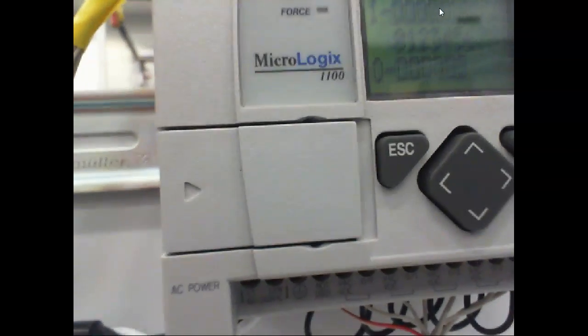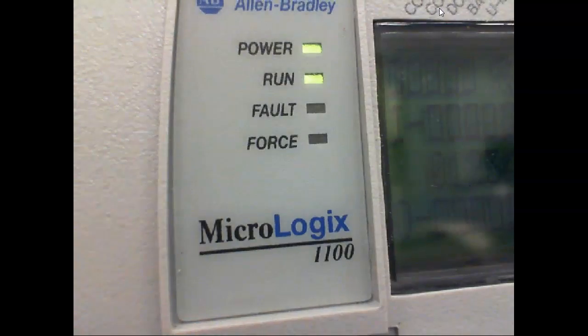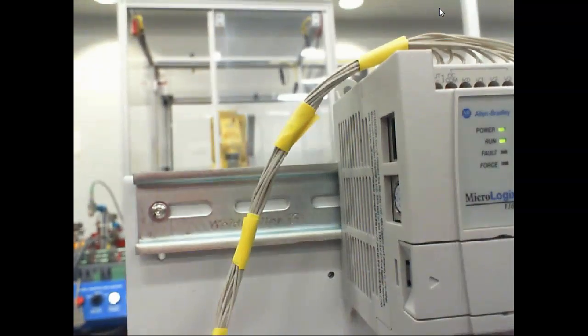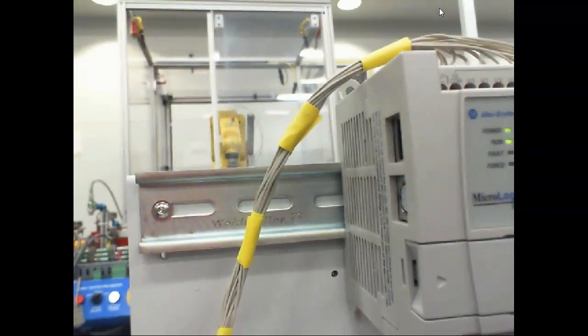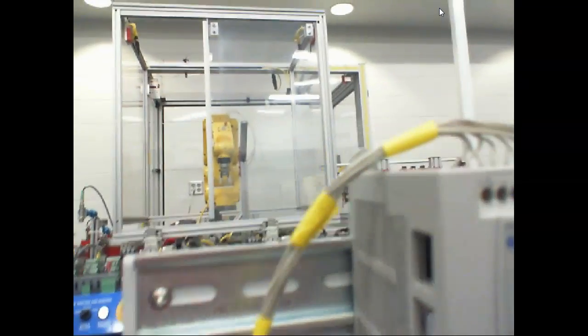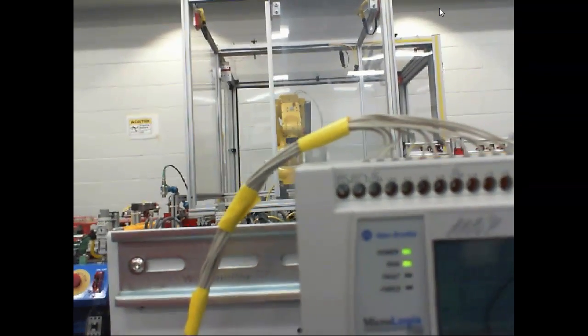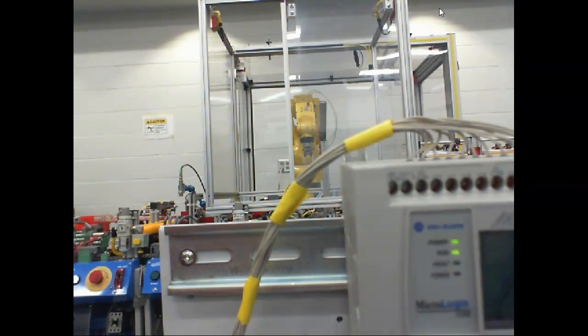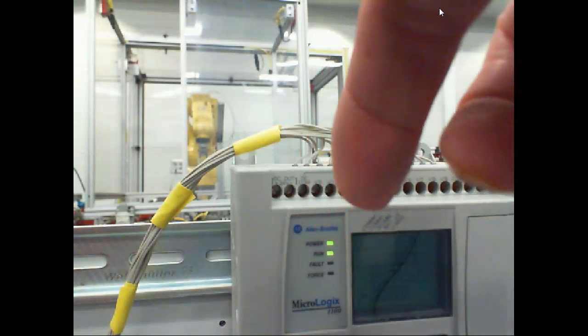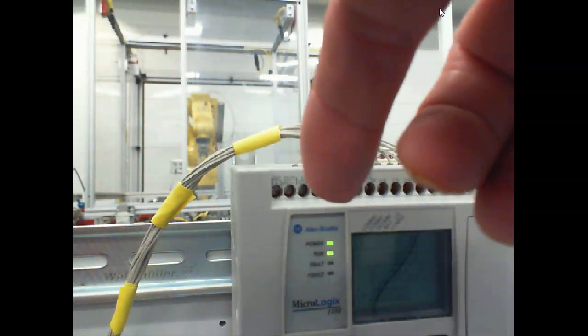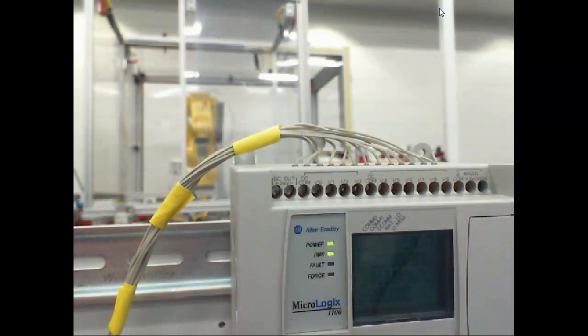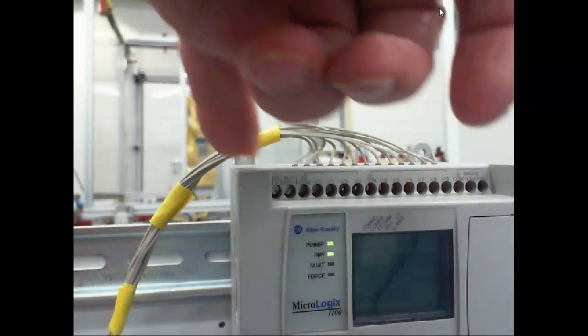Then up here at the top, if it'll zoom in, if it'll focus, excuse me. So it's got DC out, if it focuses. Let's see if it's going to focus. Yeah, DC out, plus 24, minus 24. You see we're not using that. There's nothing connected up here.